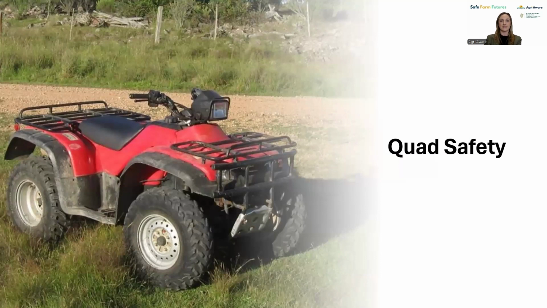Anybody that is aged 16 or older and is driving the quad must wear personal protective equipment, also known as PPE, to keep them safe in case of an accident on the quad. And this PPE should include a special quad helmet, gloves, and boots for protection in case of an accident. But children should never be travelling as a passenger on a quad.